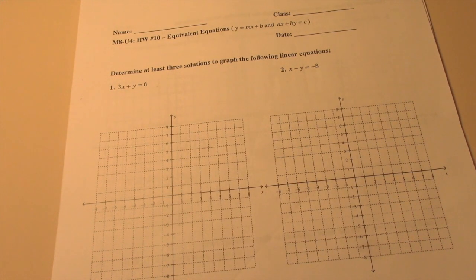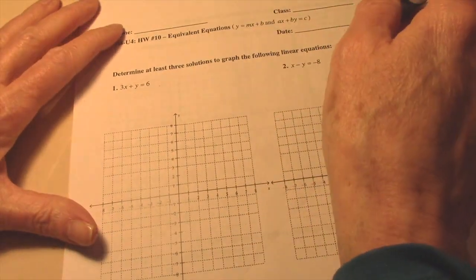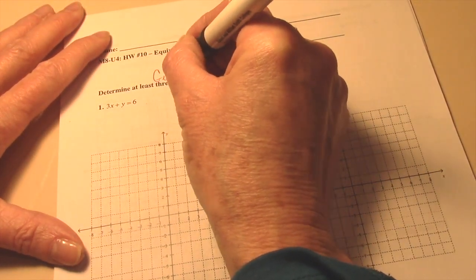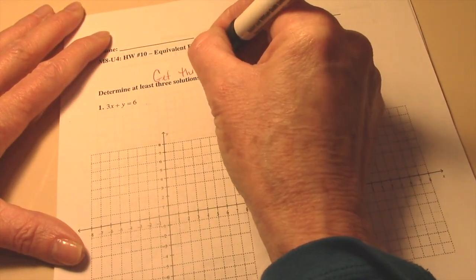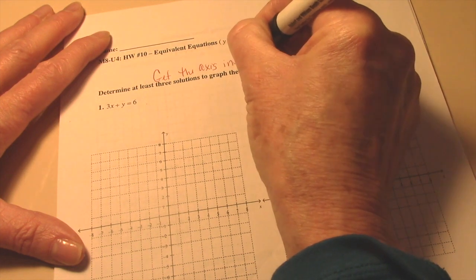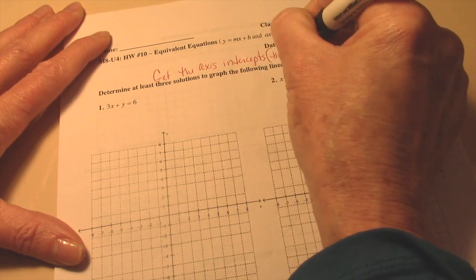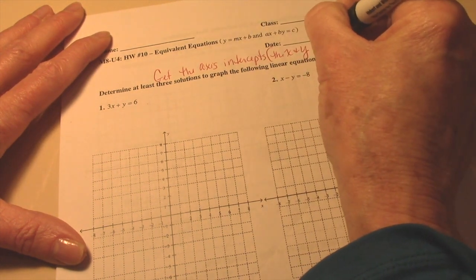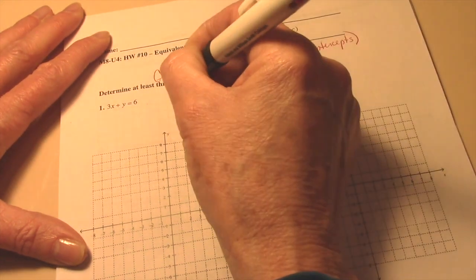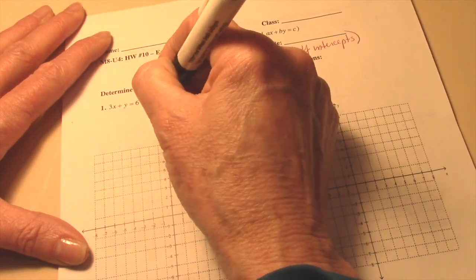The other way, and I'm going to show you how, is what we would call get the axis intercepts. In other words, the x and y intercepts. Now, let me show you what that means. Okay, so if I make a table here of the x and y, we got x, we got y.